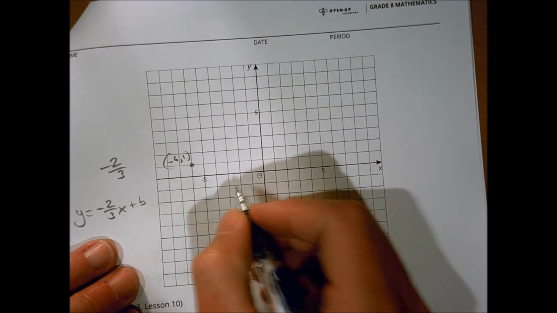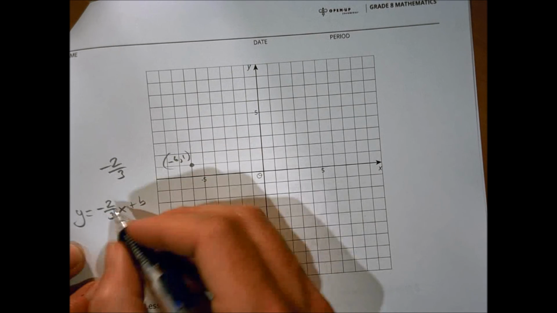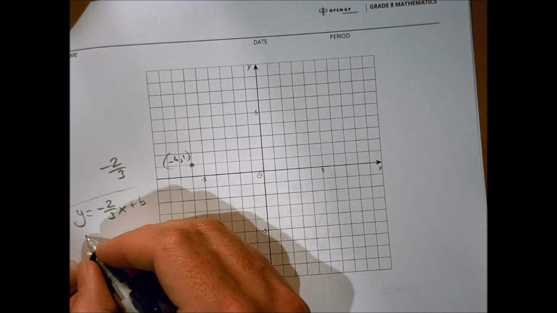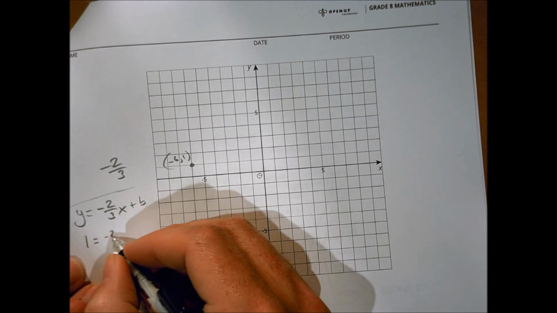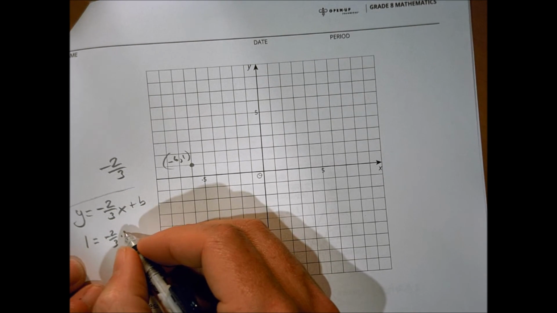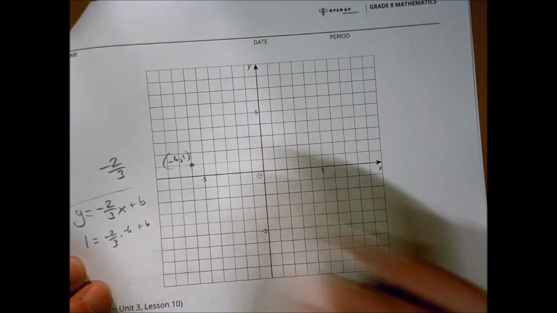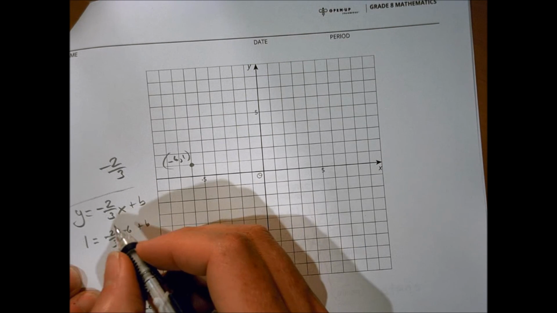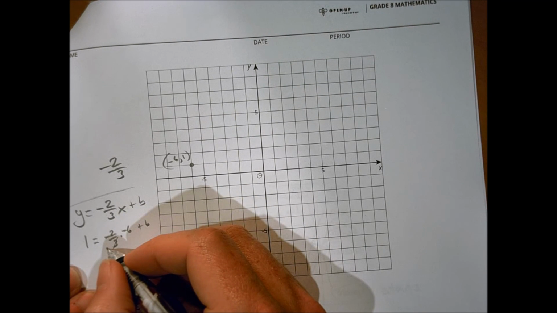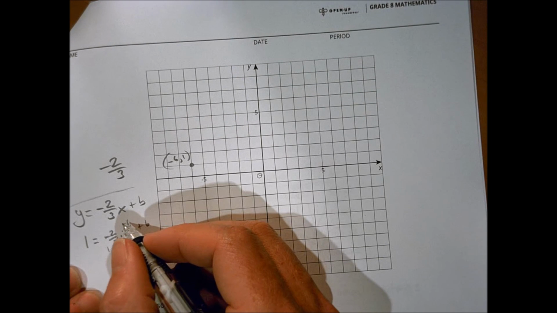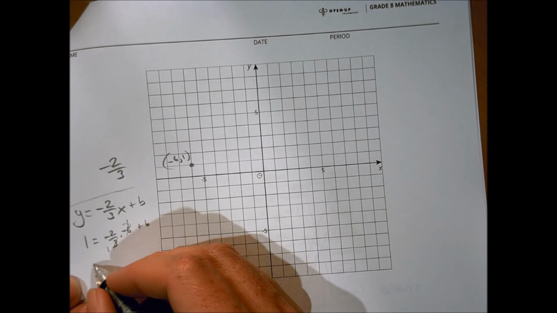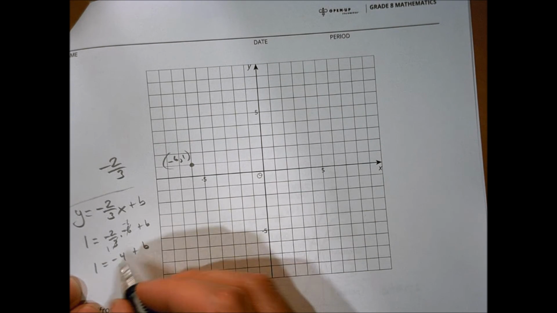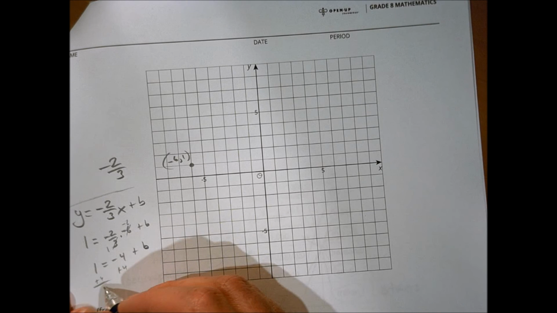Let's first plug things in real quick. We're going to put 1 right there and make it equal to negative 2/3 times a negative 6 plus b. We're solving for b here. So 3 goes into 6 2 times. Negative 2 times negative 2 is positive 4. So 1 equals negative 4 plus b. We're going to add 4 to both sides. So we end up with 5.